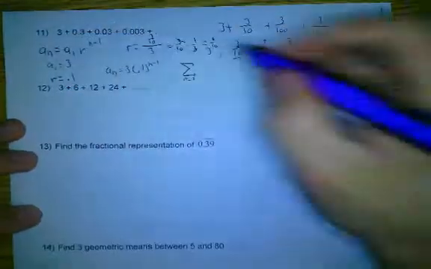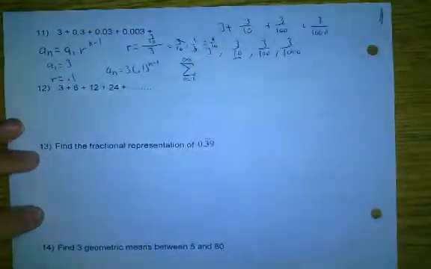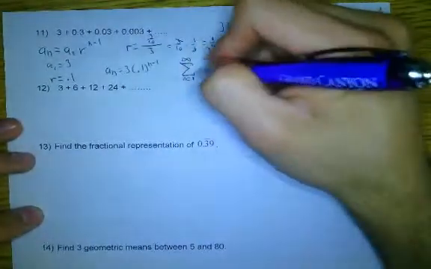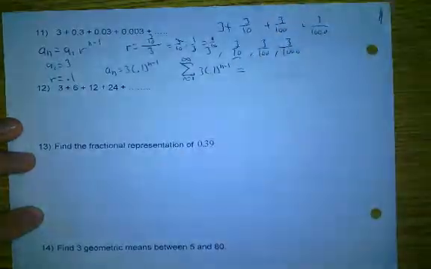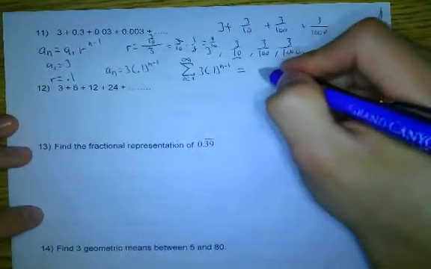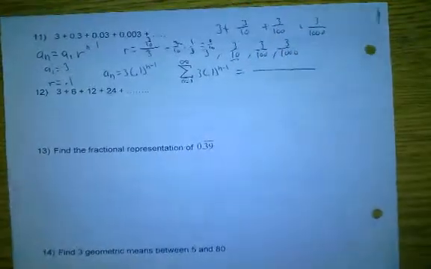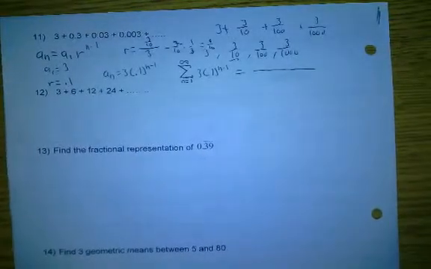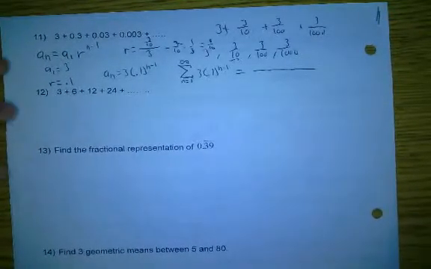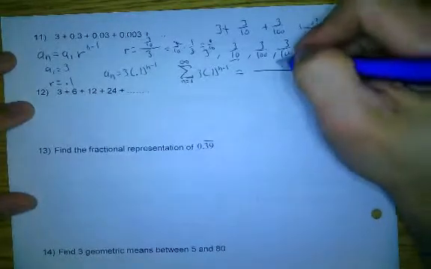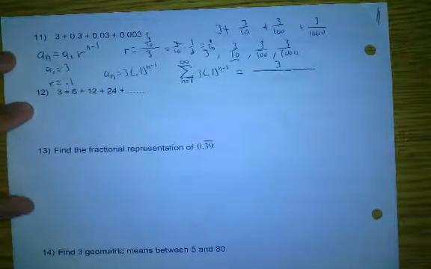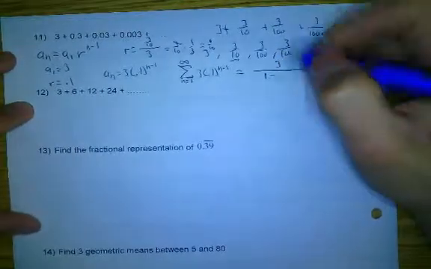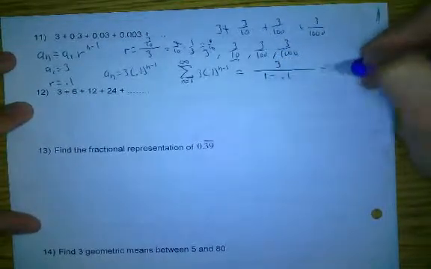What's your first term? So 3 over what? 1 minus r, correct? So 1 minus 0.1. So wouldn't that be 3 over 0.9, correct? So 3 over 0.9 is 3.33333, right?